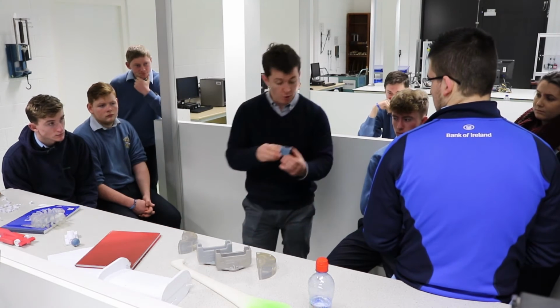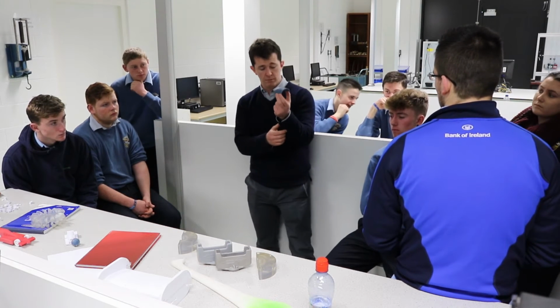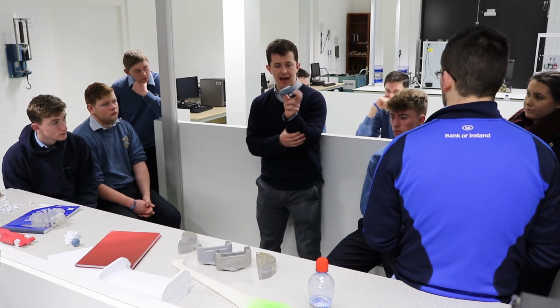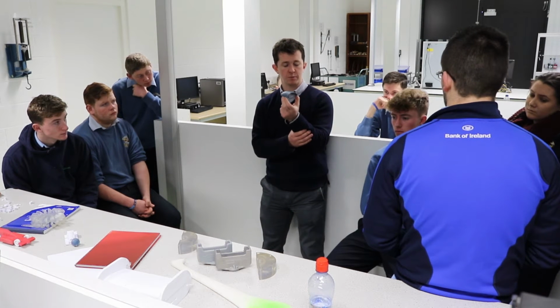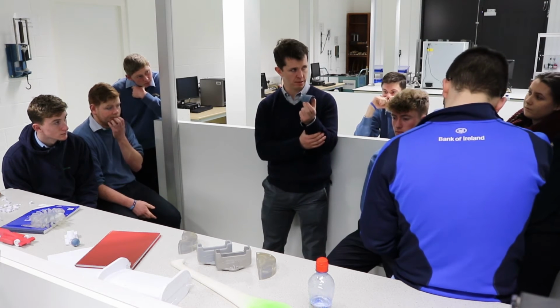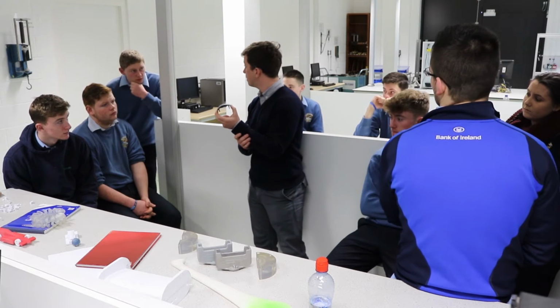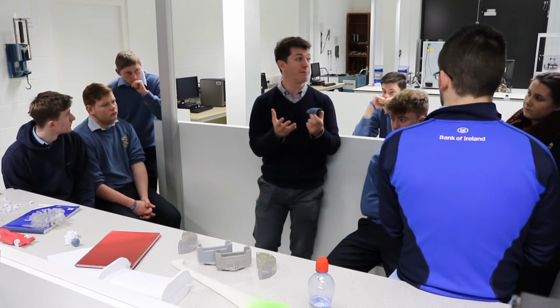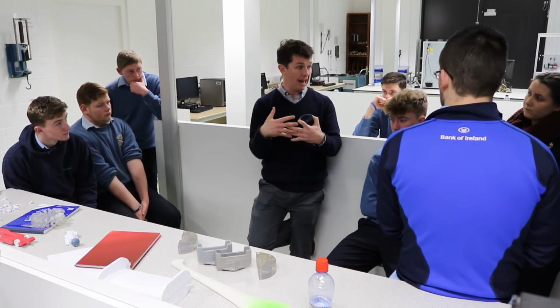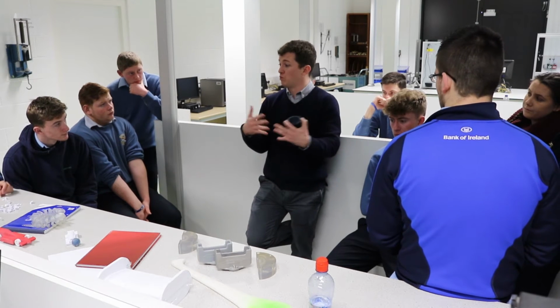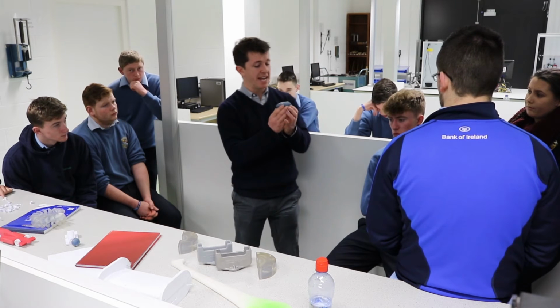Another interesting component which was also produced using SLA is this part here. And this was produced using a nanocomposite. Right? What's a composite material? Sorry? Exactly, good man. It's like an alloy metal. You mix more than one and you get an alloy. If you mix more than one materials that aren't metals, we tend to call it a composite. Okay? So this is called a nanocomposite.